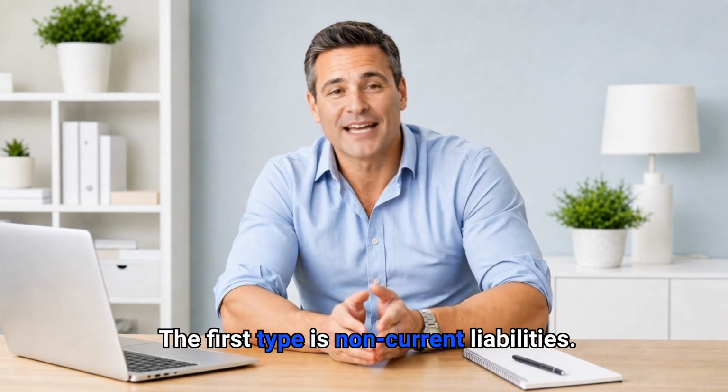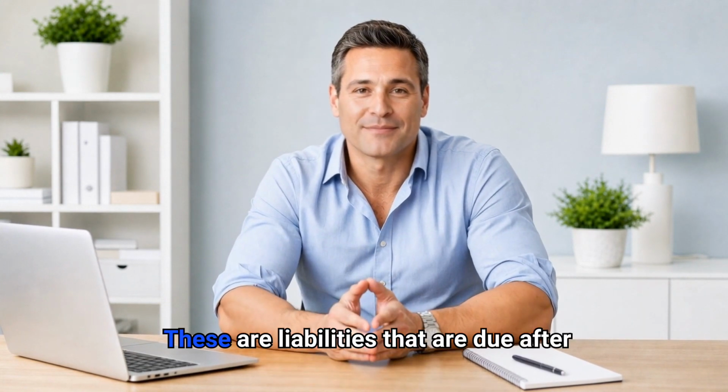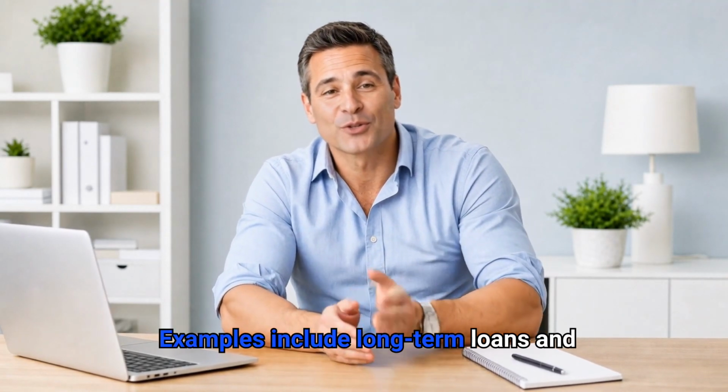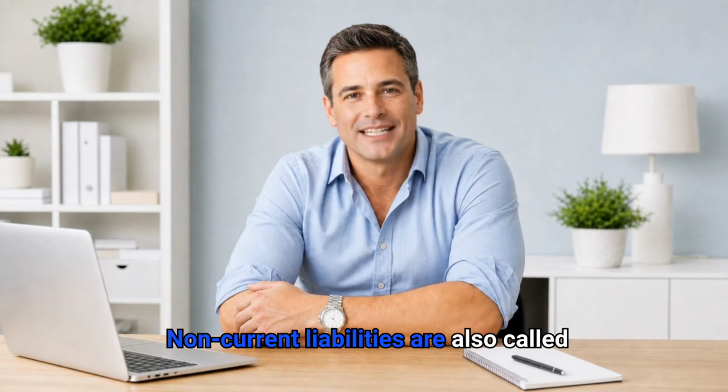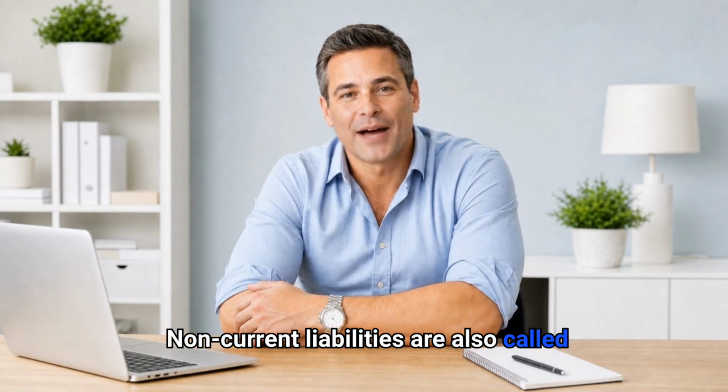The first type is non-current liabilities. These are liabilities that are due after more than 1 year. Examples include long-term loans and mortgages. Non-current liabilities are also called long-term liabilities.